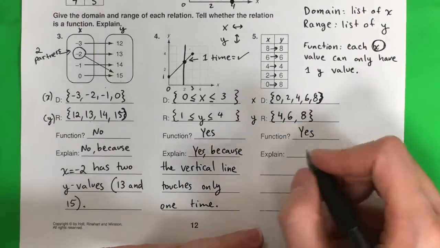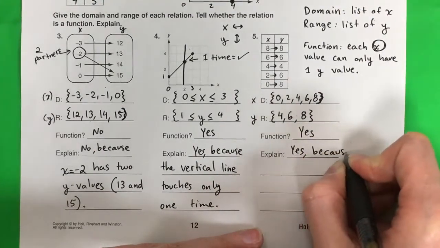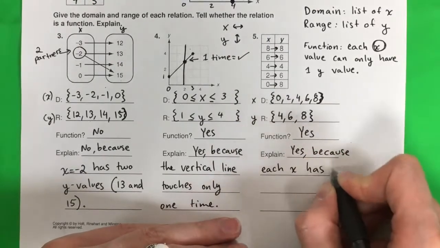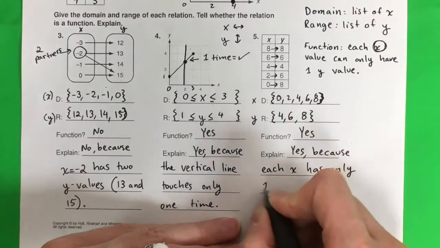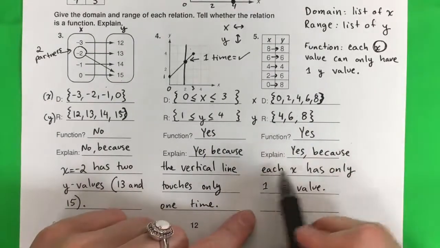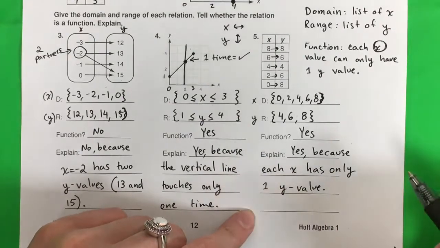So yes, because each x has only 1 y value. So sí, porque cada x solo tiene un valor de y.